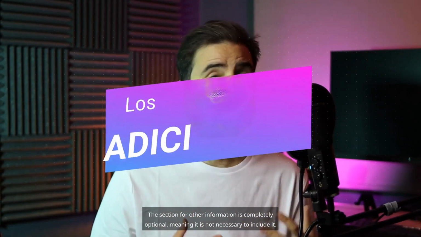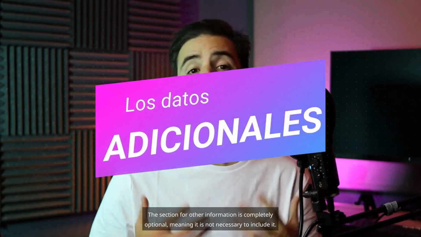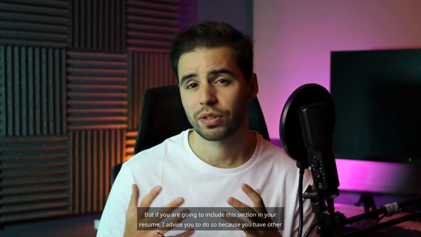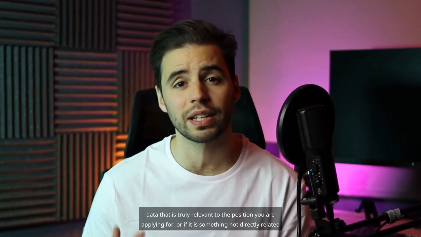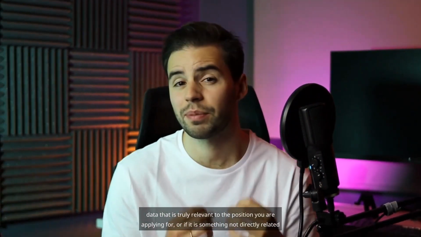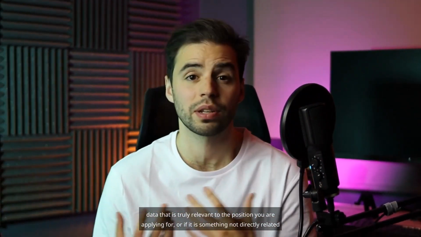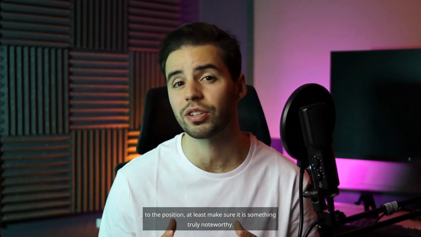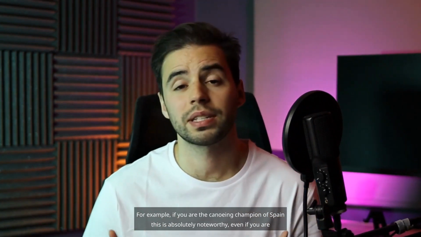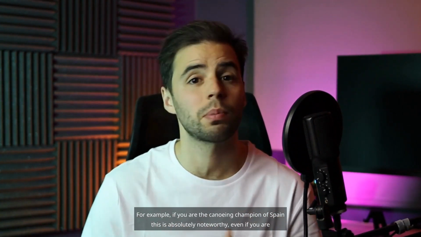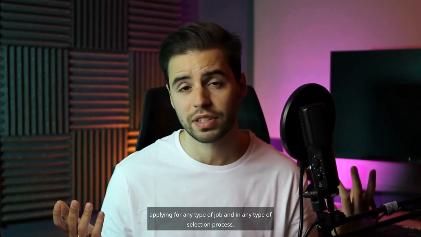The section for other information is completely optional, meaning it is not necessary to include it. But if you are going to include this section in your resume, I advise you to do so because you have other data that is truly relevant to the position you are applying for. Or if it is something not directly related to the position, at least make sure it is something truly noteworthy. For example, if you are the canoeing champion of Spain, this is absolutely noteworthy, even if you are applying for any type of job and in any type of selection process.